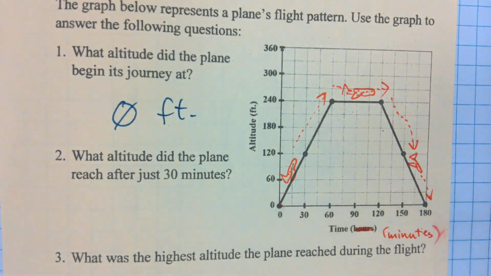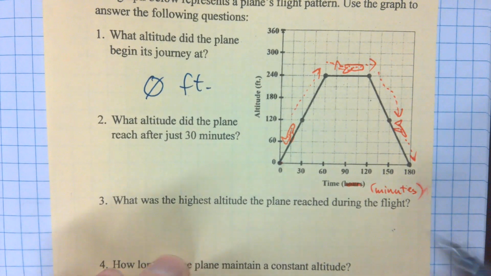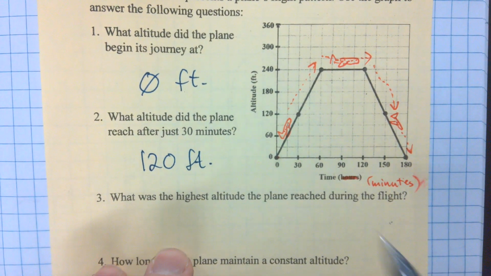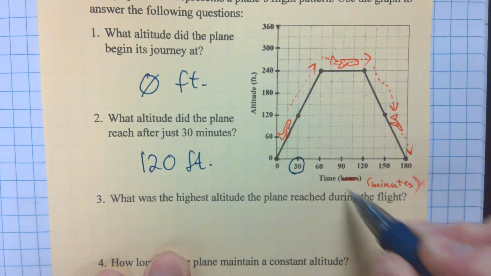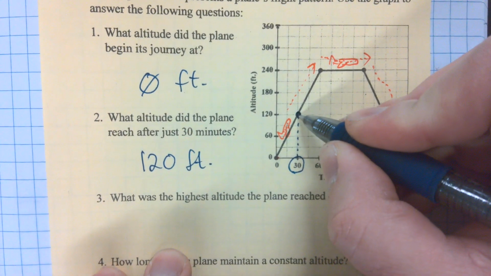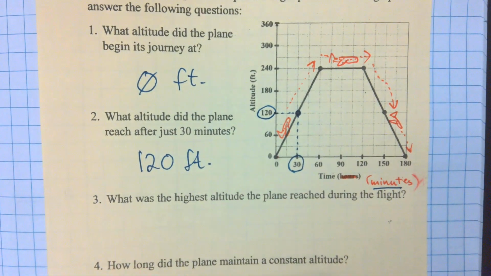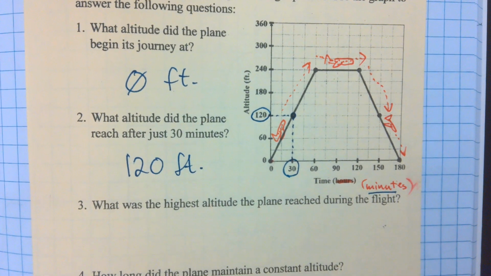Number 2, let's take a look. What altitude did the plane reach after just 30 minutes? Damani. 120 feet. How did you get 120 feet? Where did you look on the graph for this? 30 minutes. Go up to that point right there. We check the altitude over. Boom, we're at 120 feet. Give me a thumbs up. Anyone else get 120 feet there? 3 people. Good. For the other 20 of us, make sure we get that.